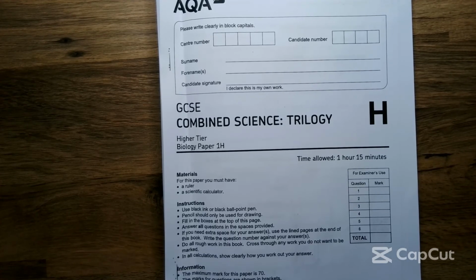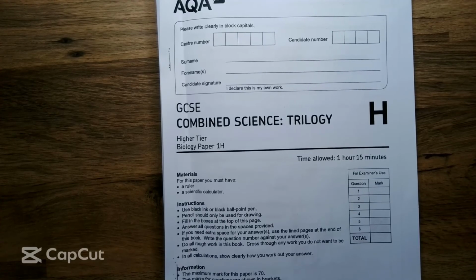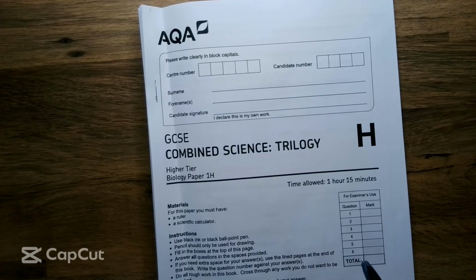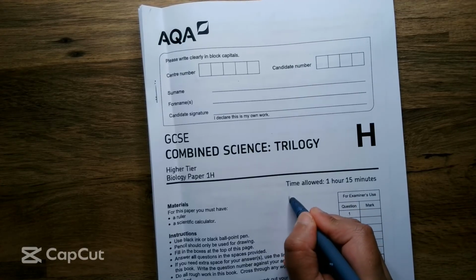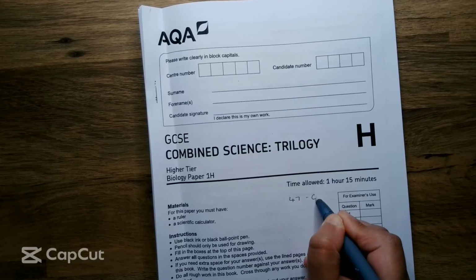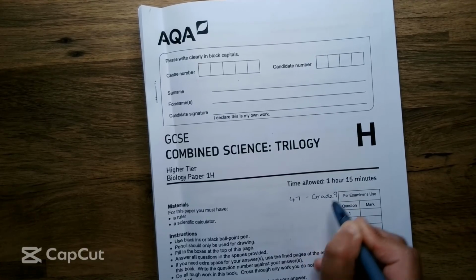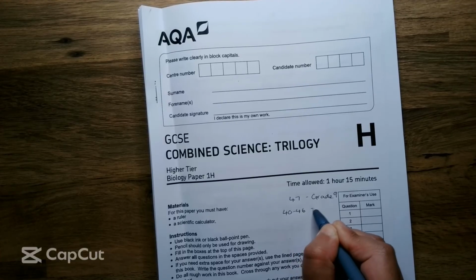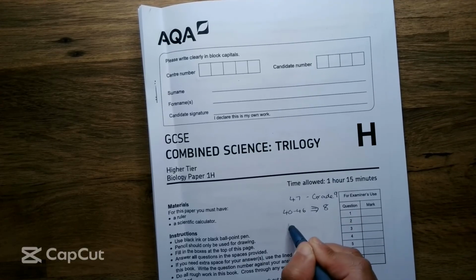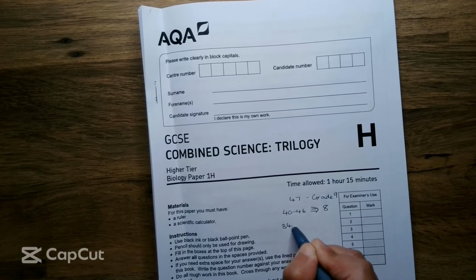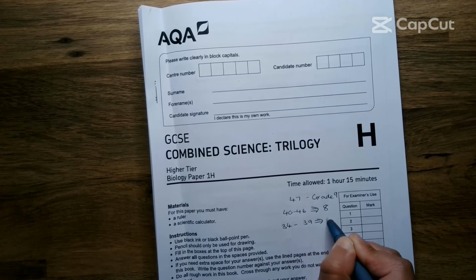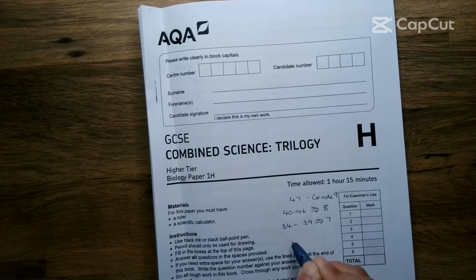If I take you through the grade boundaries for 2023, 47 and above, so this paper's out of 70, so 47 should get you a grade 9, 40 to 46 gets you a grade 8, 34 to 39 gets you a 7.